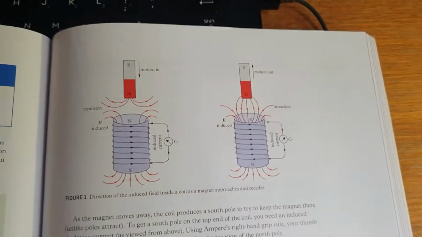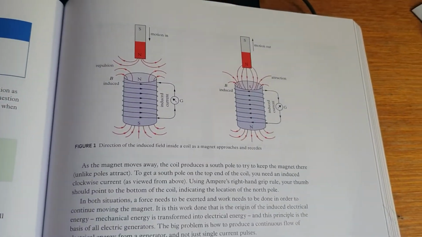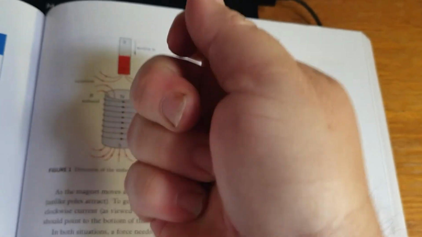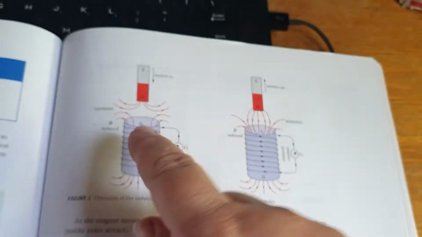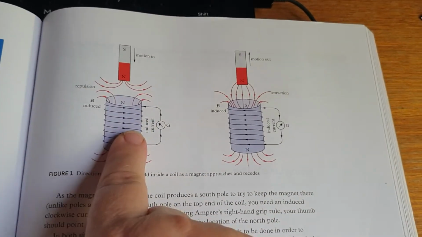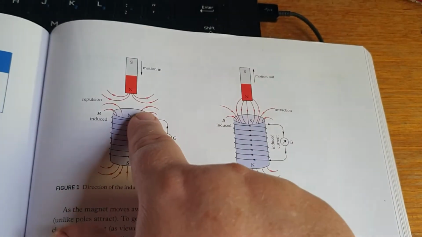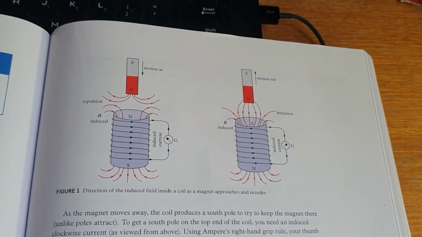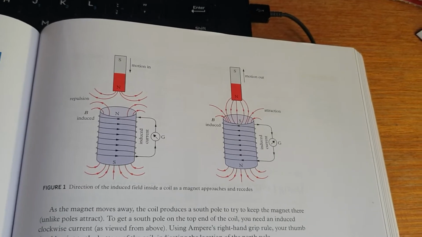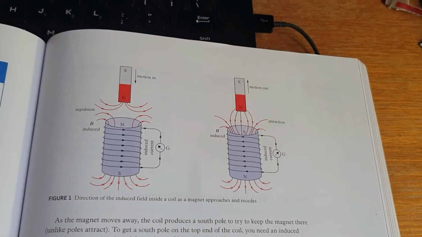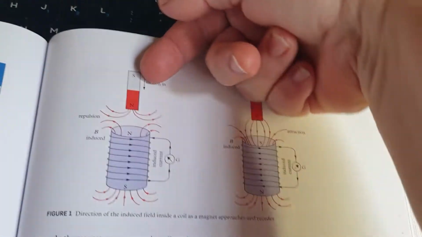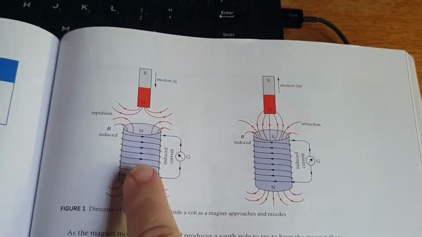And the thing to realize is, if it didn't oppose, you wouldn't have to do work to push the magnet and the solenoid together. That work is converted into electrical energy. If it didn't take any work for you to do that, then you would be producing electrical energy out of thin air without any other energy source. That would be against the law of conservation of energy. So it actually takes energy for you to push this towards this.